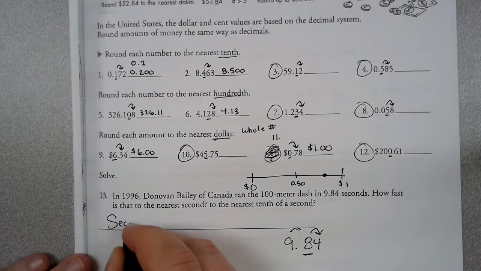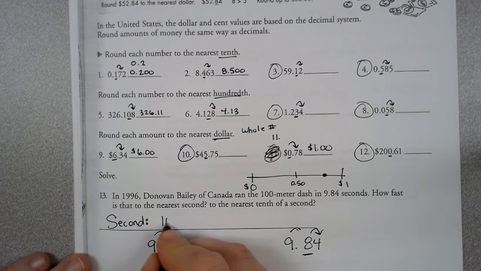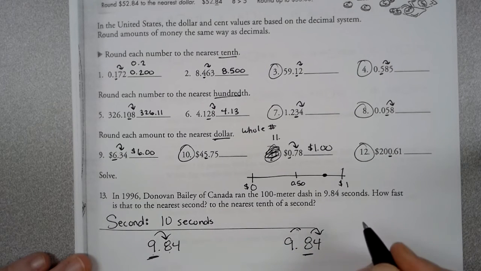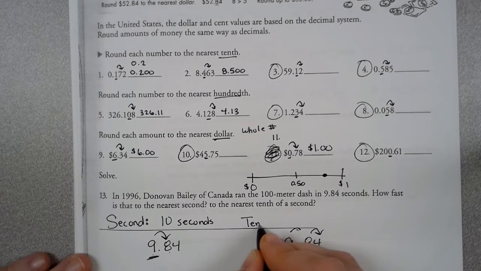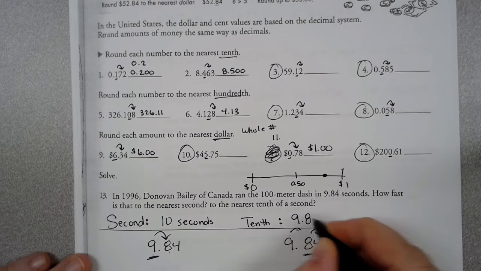Okay, to the nearest second. What was it rounded to? The 8 is greater than 5, so that 9 turns into a 10. Very good. 10 seconds. All right, then we have tenths over here. Okay, the 4 is less than 5, so the 8 gets to stay the same.